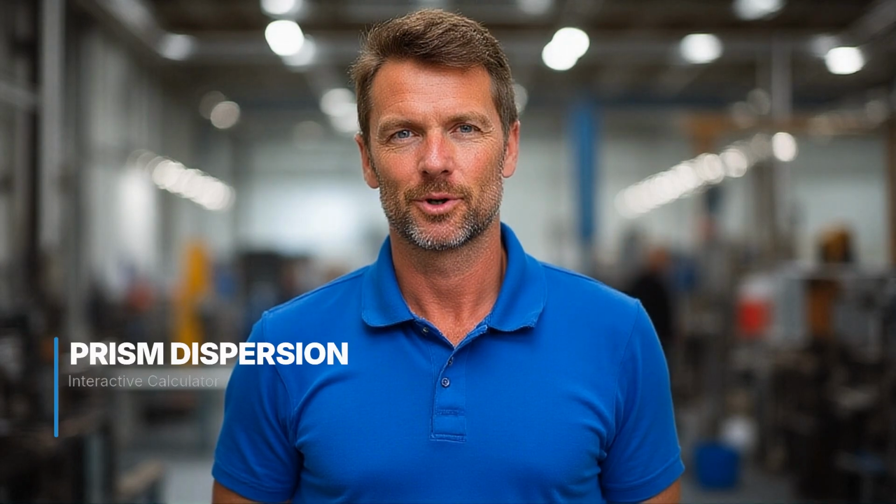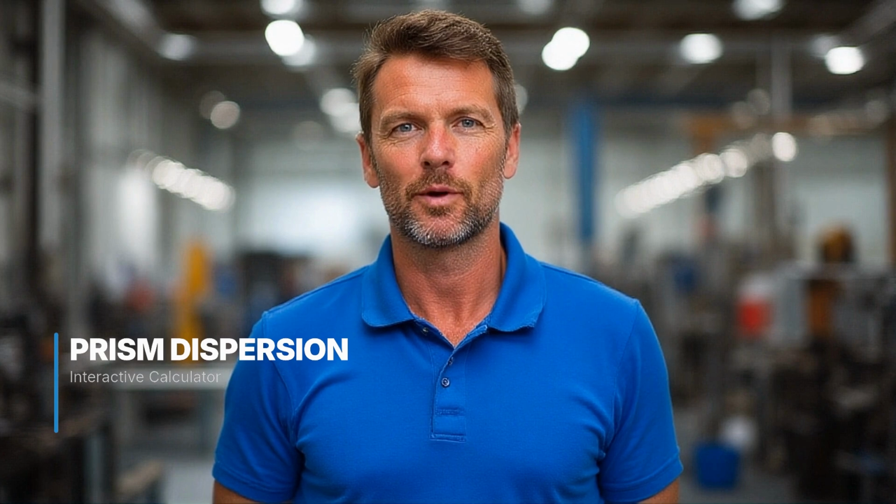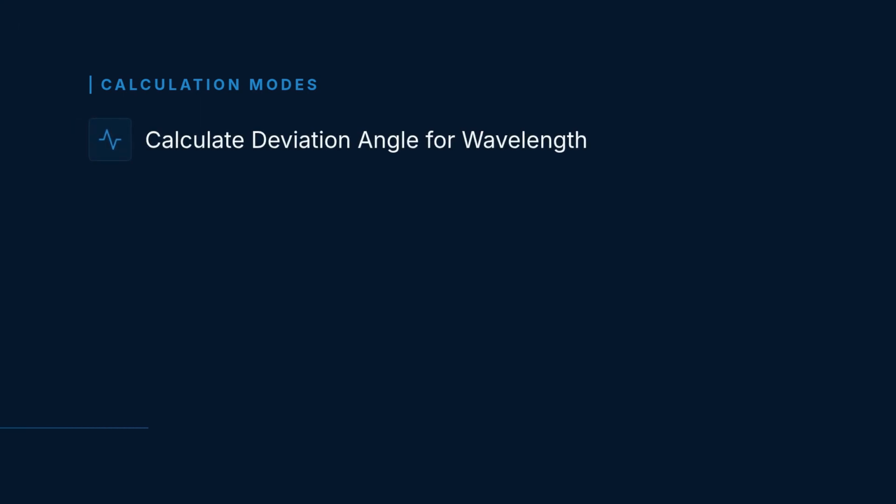This is the Prism Dispersion Interactive Calculator, which analyzes how light bends and separates when passing through optical prisms. Let's explore the inputs. First, select your calculation mode from 5 options.